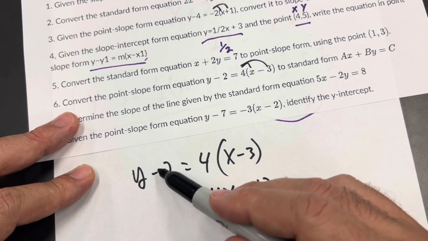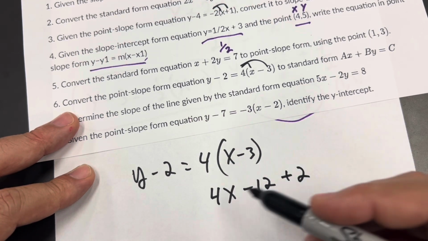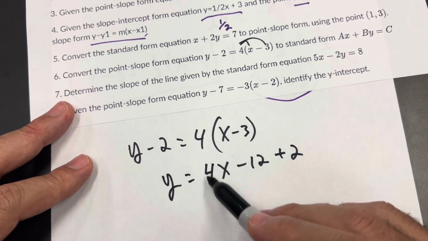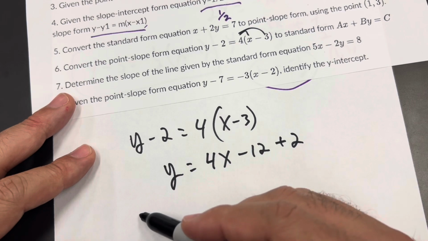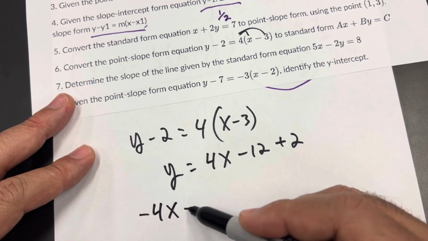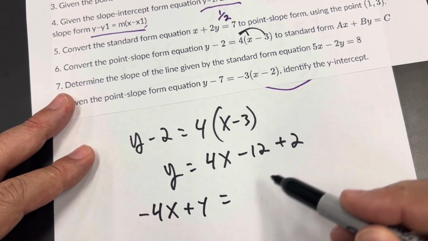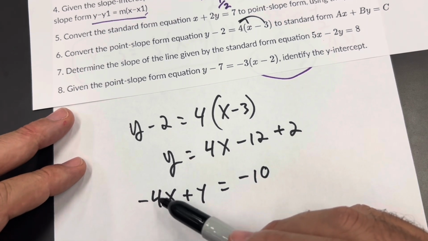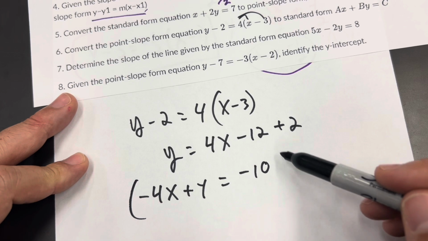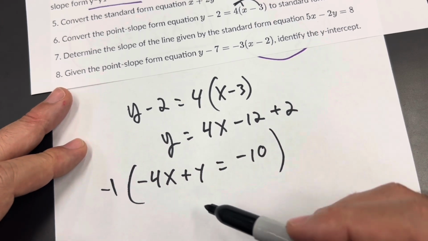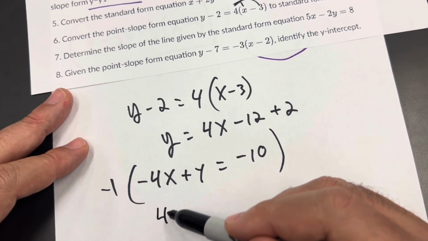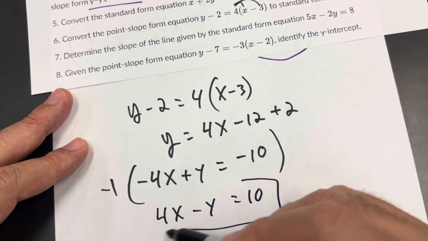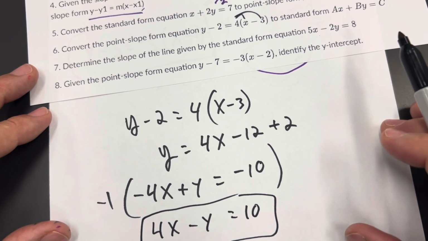Okay, and this minus 2 goes here, plus 2, and then we have a y. Okay, after this, the 4x goes over there. Remember, minus 4x plus y is equal to, this is minus 10. Now remember, we want to have this positive, so we're multiplying everything by negative 1, and that will be 4x minus y is equal to 10. All right, there we have. That's the answer for number 6.